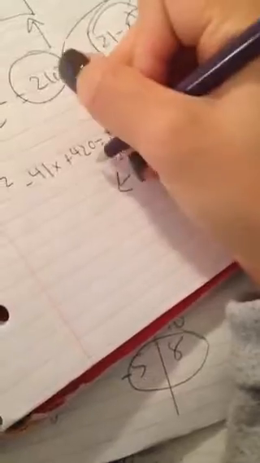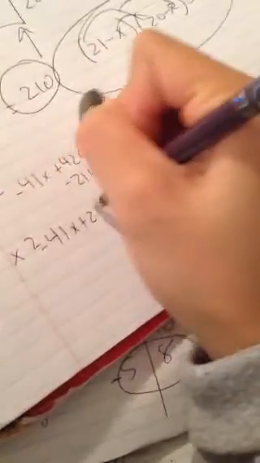So now the equation is going to look like this: x squared minus 41x plus 420 equals 210. Let's make a line there. What we're going to have to do is subtract 210 from here to get it on the other side. So then the equation is going to be x squared minus 41x plus 210 equals 0.